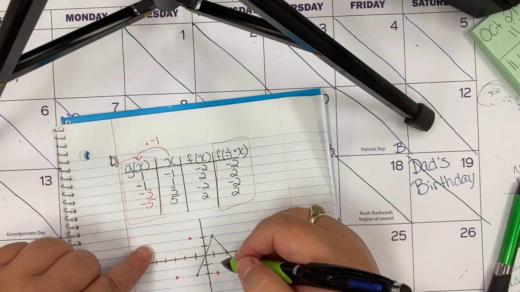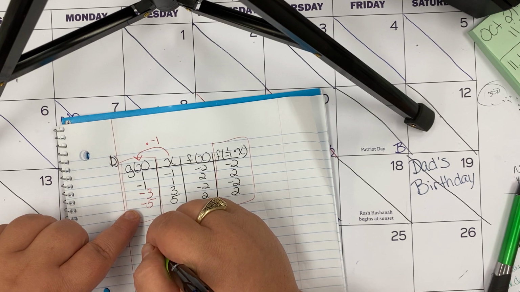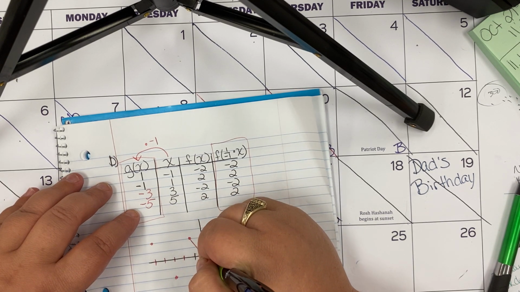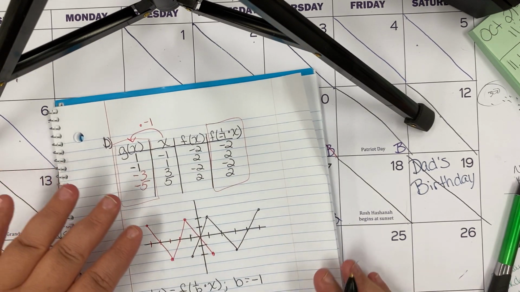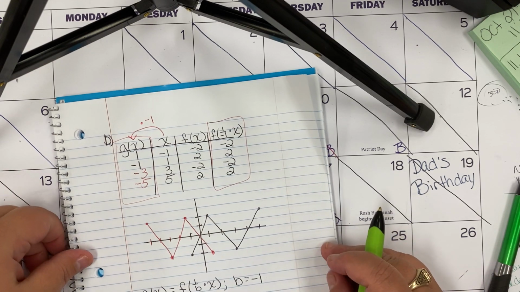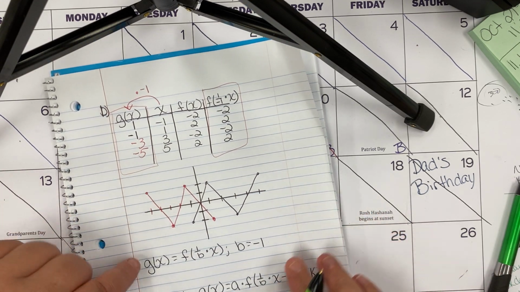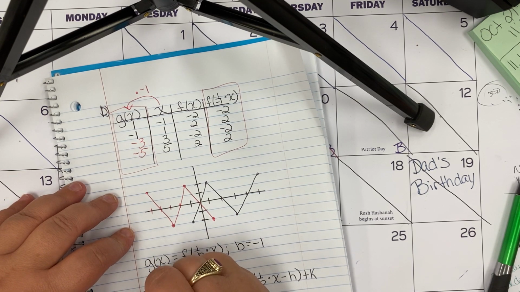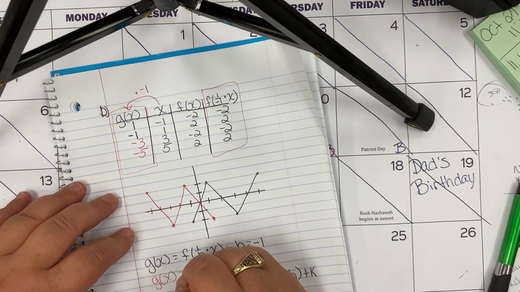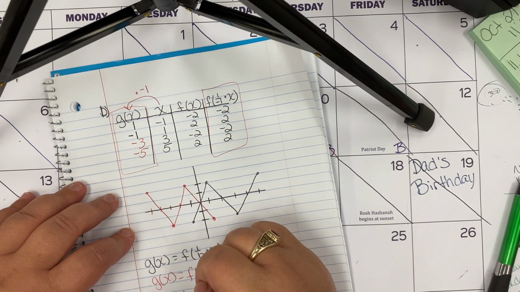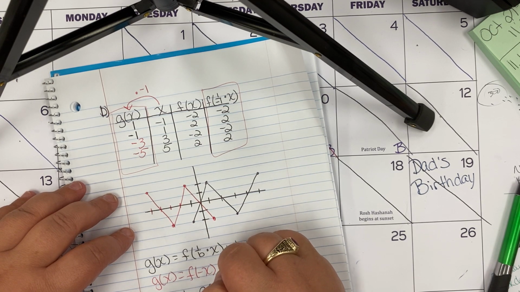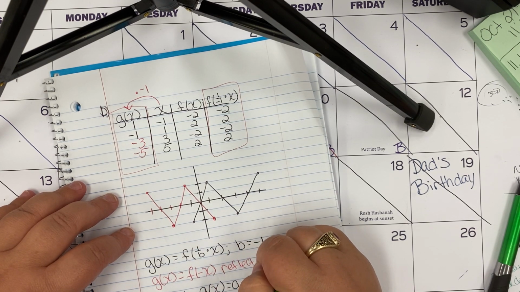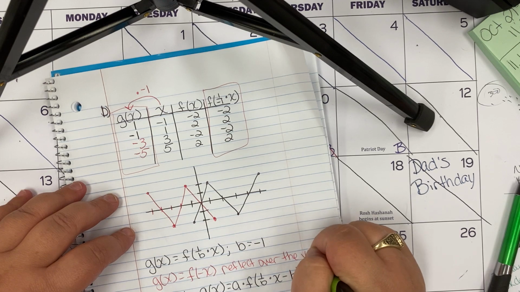And my fourth point is going to be negative 5, 2. So this time, you will see that our graph has been reflected over the y-axis. So when g of x equals f of negative x, you reflect over the y-axis.